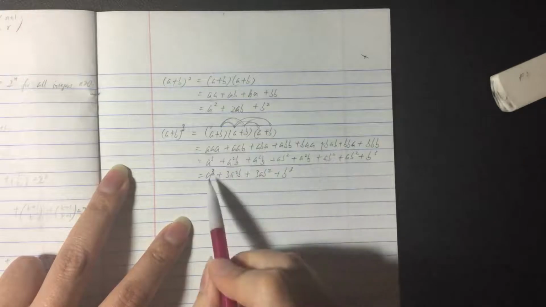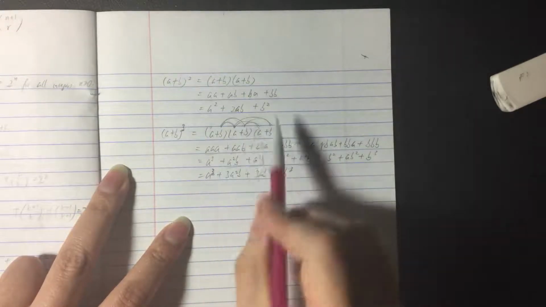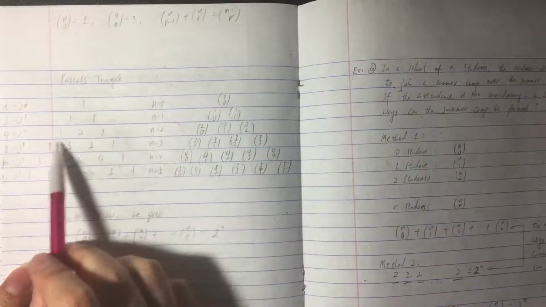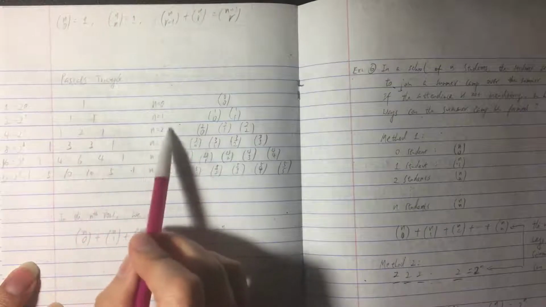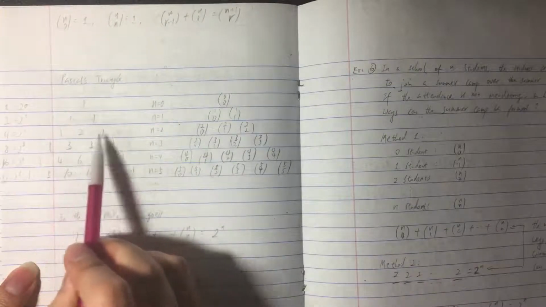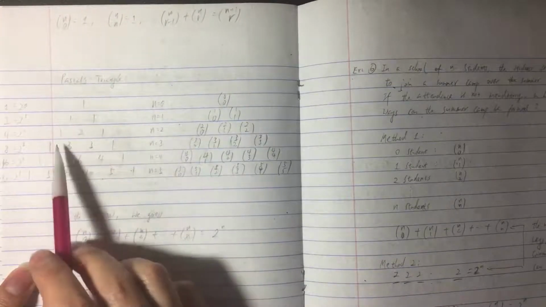Does these numbers look familiar? 1, 2, 1 and 1, 3, 3, 1. If you remember, these numbers look like the numbers in Pascal's triangle. In the second row, 1, 2, 1, where n is 2, we have coefficients 1, 2, 1. Where n is 3, we have coefficients 1, 3, 3, 1. Is this a coincidence?